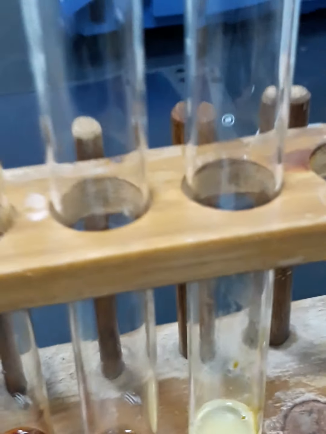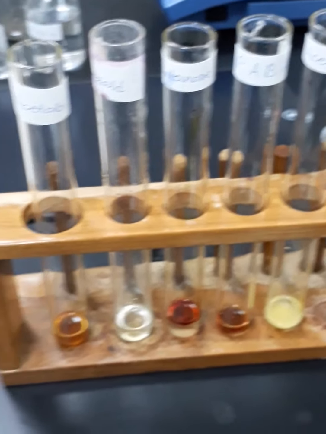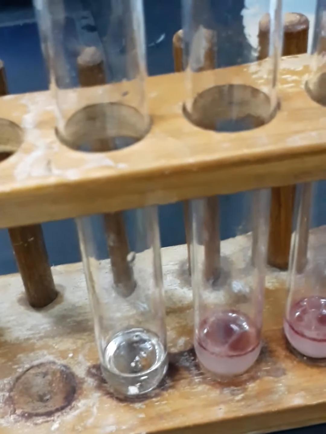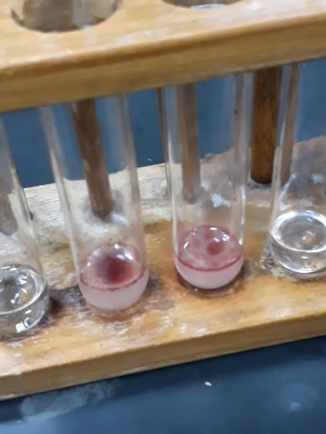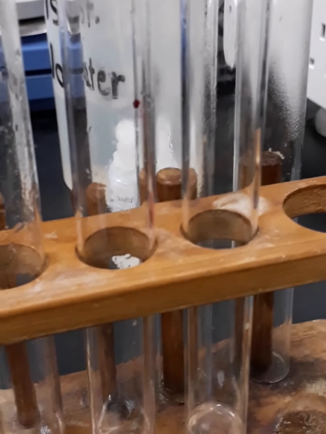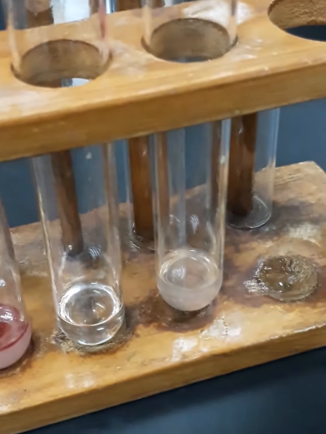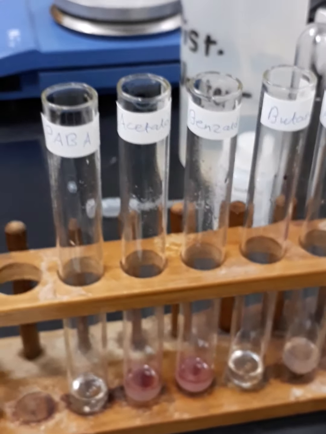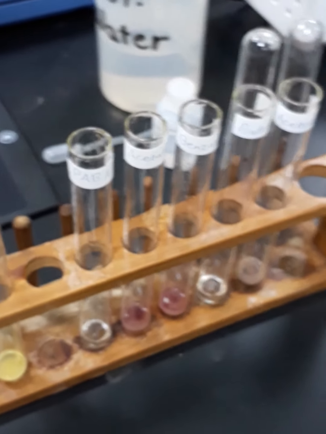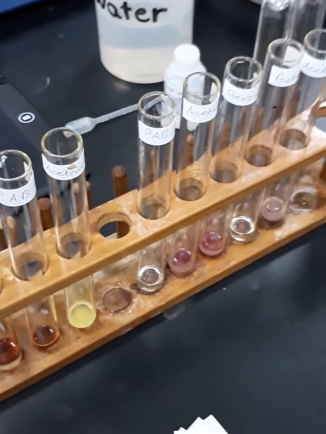This is for the iodoform tests. While for the chef tests, no color change in the para-aminobenzoic acid, while the two aldehyde samples we have pinkish discoloration, while the two ketones we don't have any pinkish discoloration. So this is the results of the chef tests. Now we are going to proceed with the final part, which is conclusion and writing down the results.